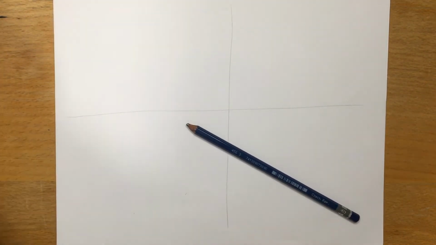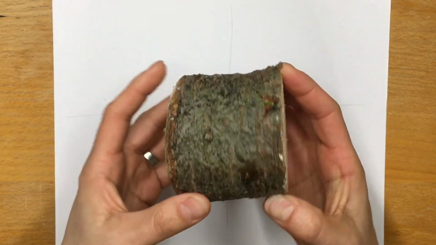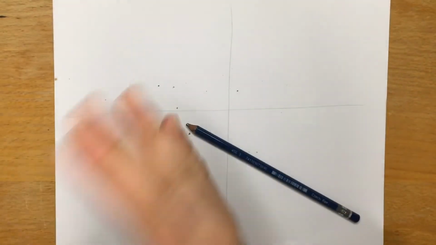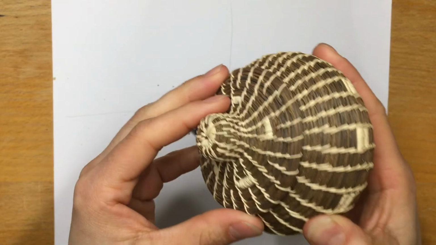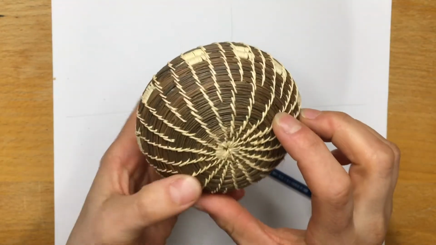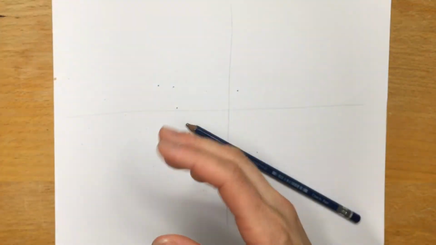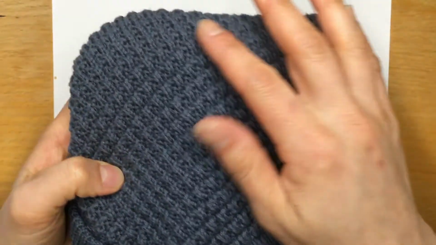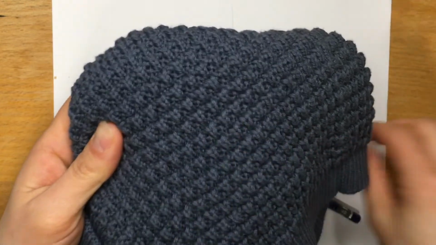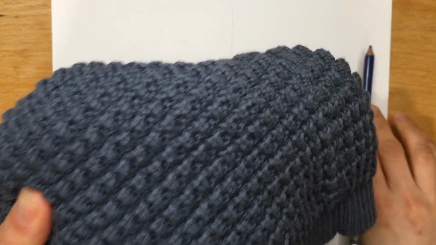You could draw something rough and barky, if that's a word. You could draw something woven, like this basket. So lots of little lines going in circles. You could draw something knitted. So you might want to think about how you would get that kind of bumpy feeling, but keep it also a little soft.